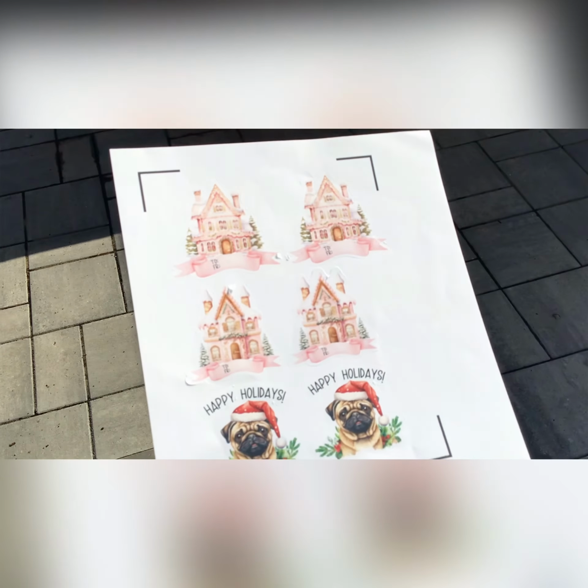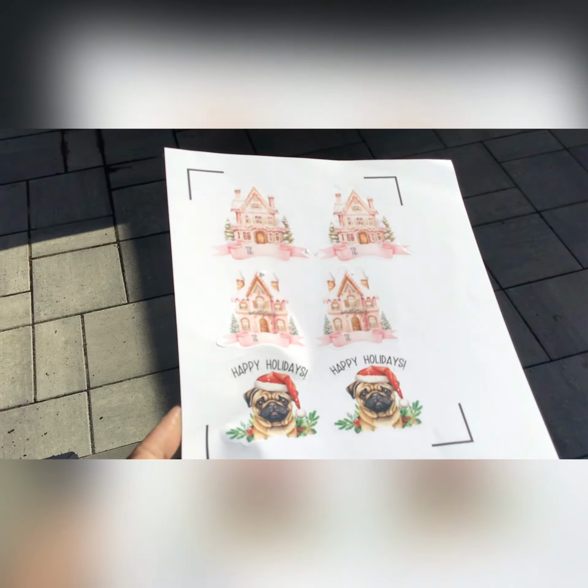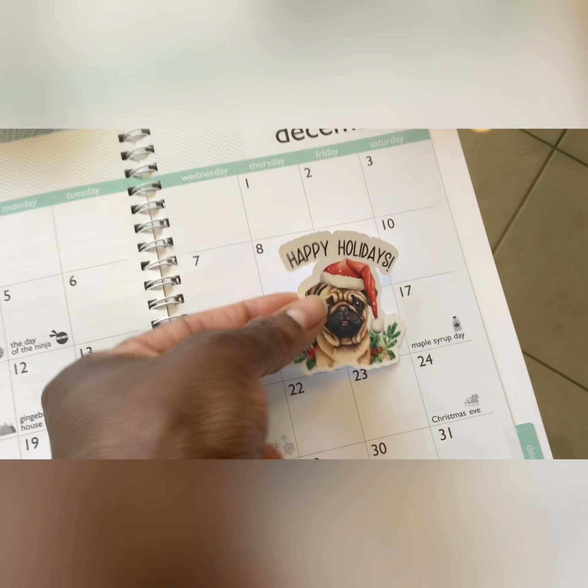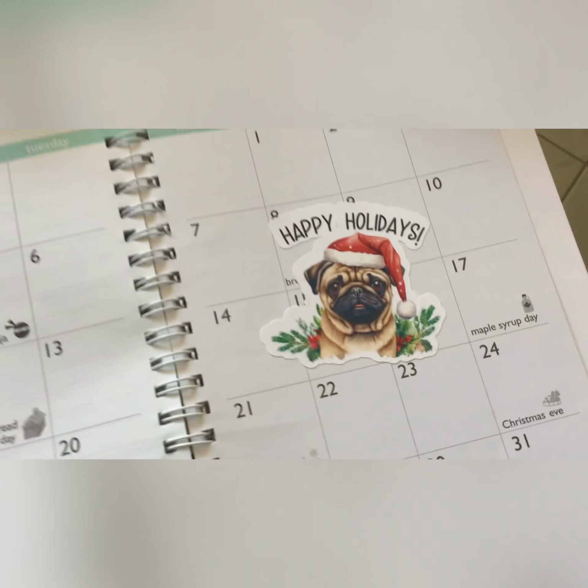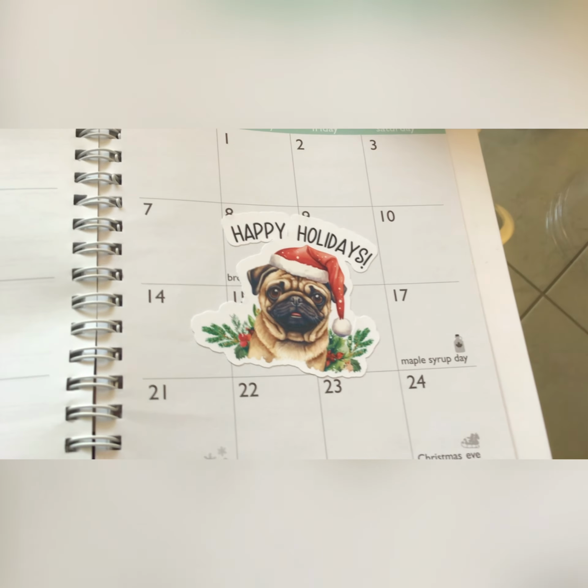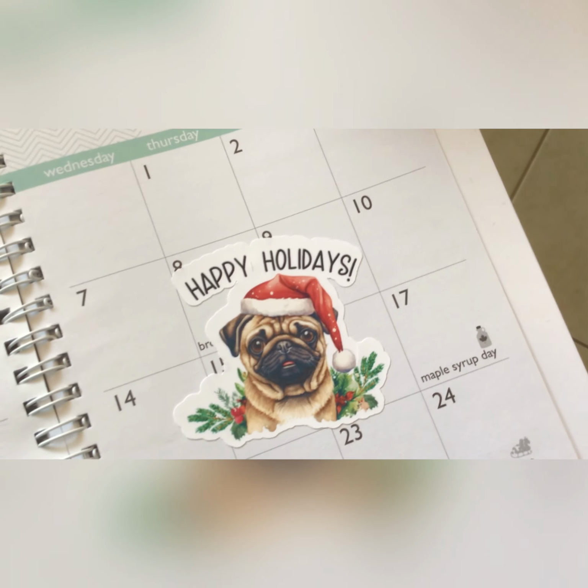So here we are, printed and ready to go. So let's put it in my planner. How cute is that? So cute. Very nice. I love it.